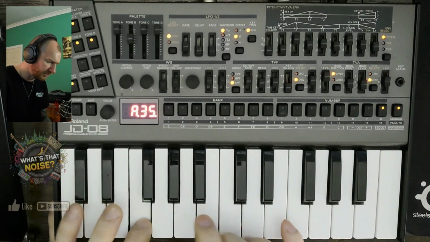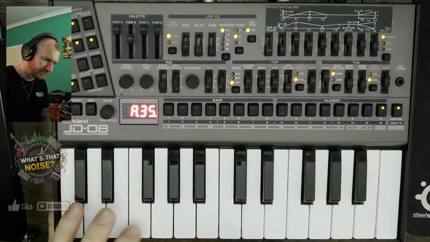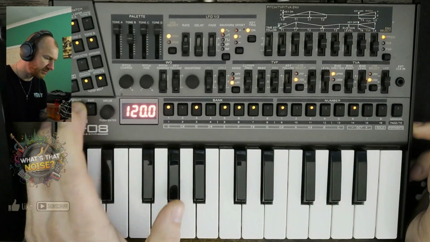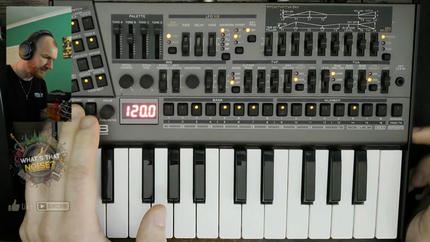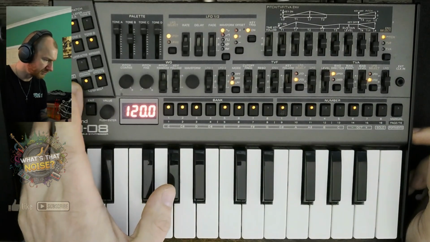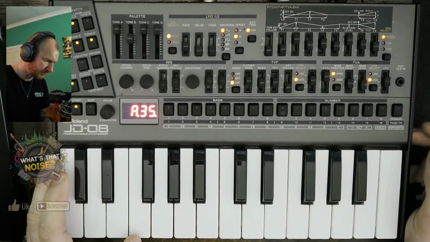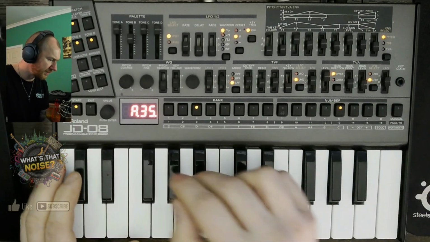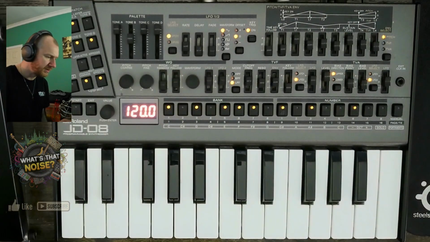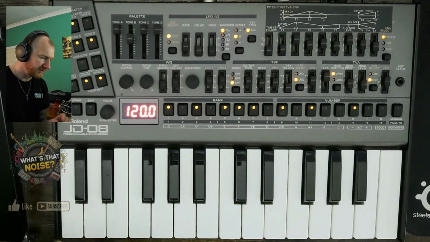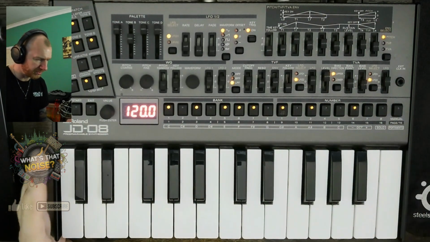If I go to solo, it's different, with portamento, so the sequence will sound different. It's all dependent on the preset that you're using, effects and all of that. So those are two ways of recording a sequence.